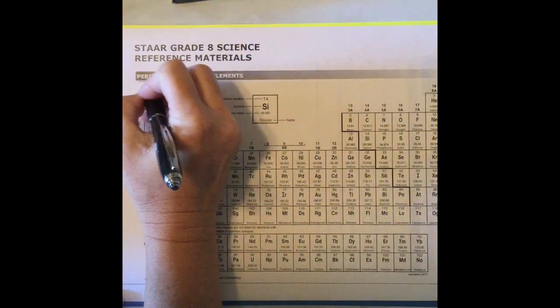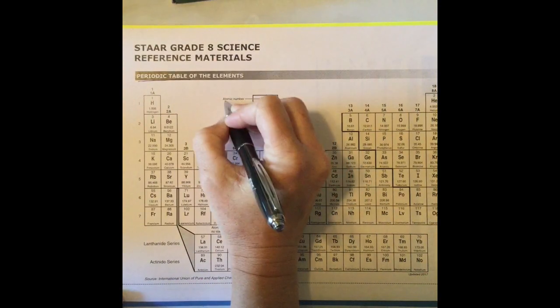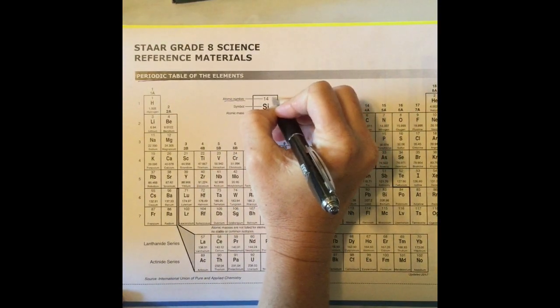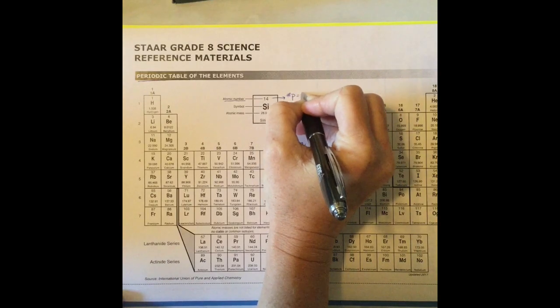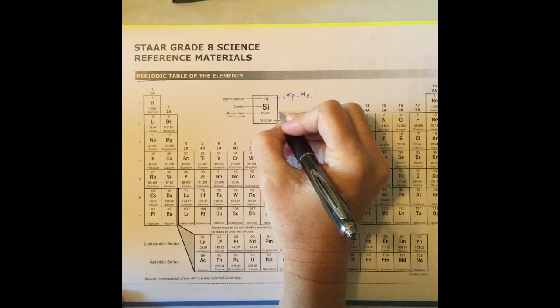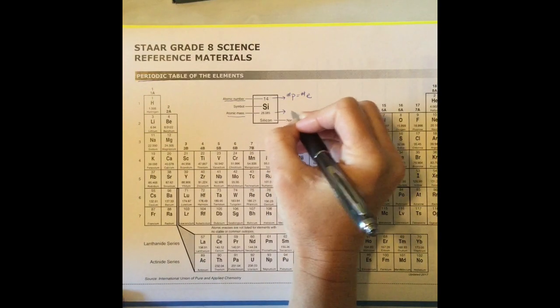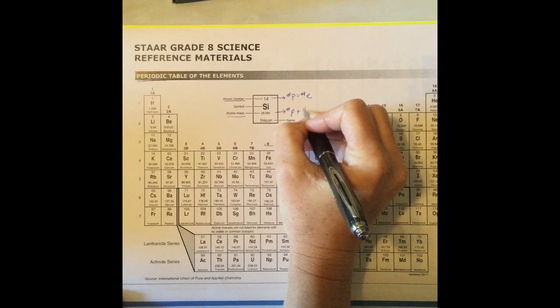Okay guys, let's look at the periodic table today. First, let's look at what we know. Here's the atomic number. So we know that that gives us the number of protons and the number of electrons, same number, in a neutral atom. And the atomic mass, which gives us the number of protons plus the number of neutrons. Okay.